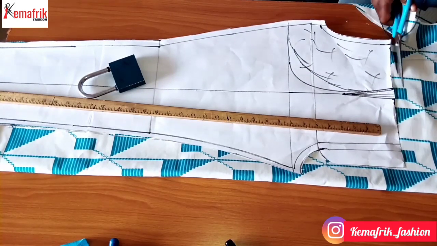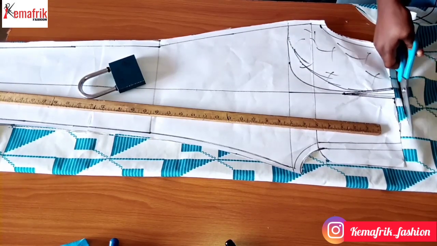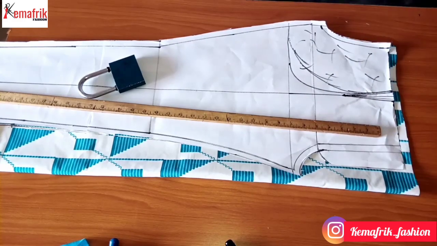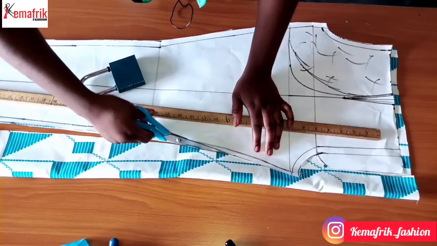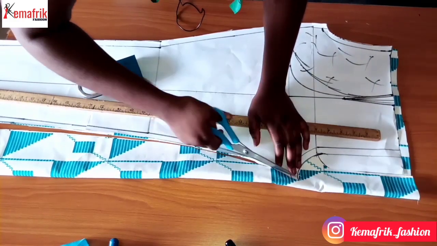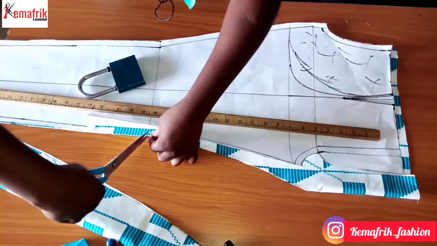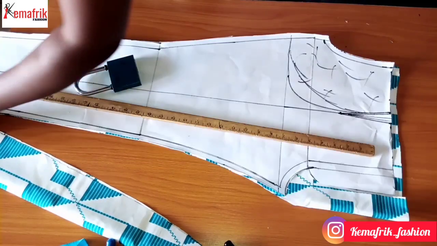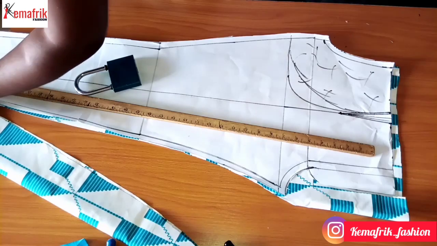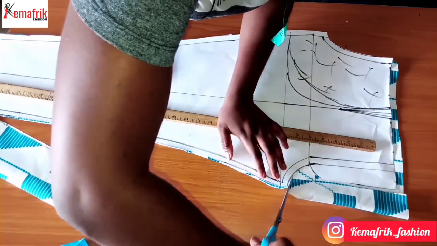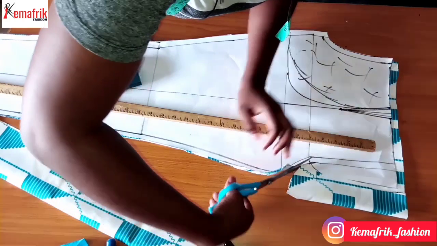I hope you can see it. Fine. So don't forget your notch. Okay.